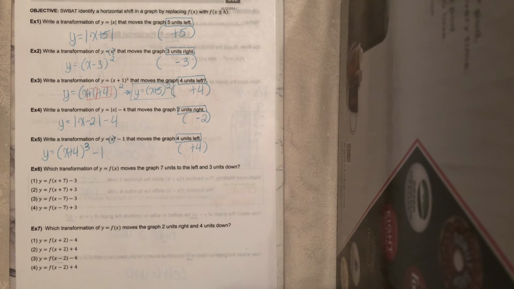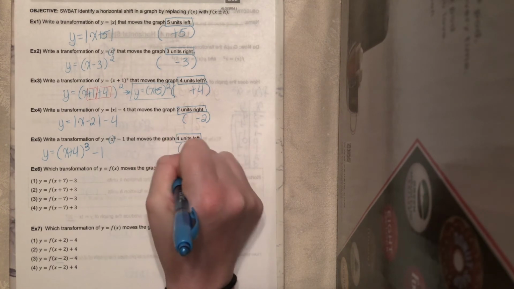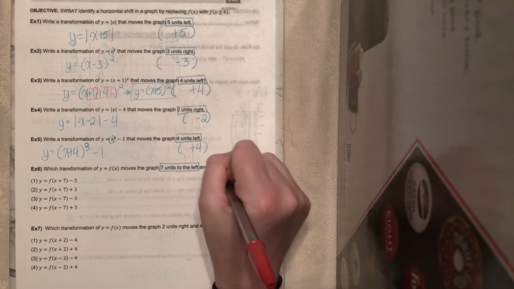All right. And now as we look at examples 6 and 7, these are a little bit more challenging because now we're combining what you learned yesterday with what I'm going over with you right now, okay? So as we read example 6, it says, which transformation of y equals f of x is going to move the graph 7 units to the left. So I'm going to box that. And 3 units down. I'm going to box this as well.